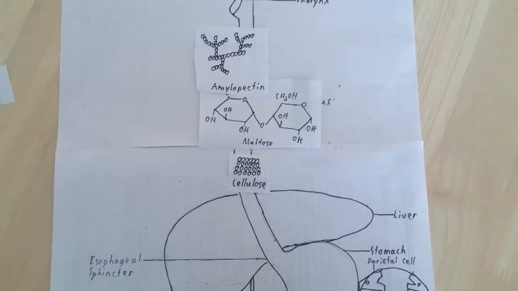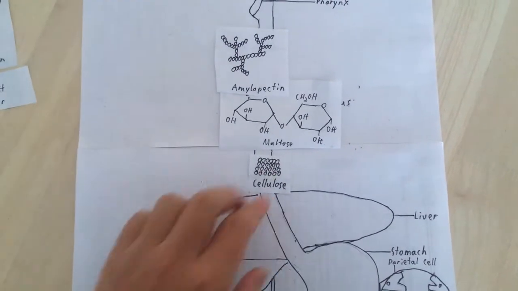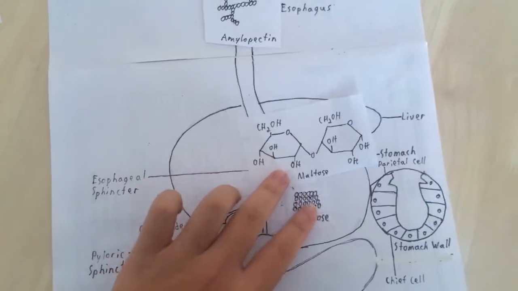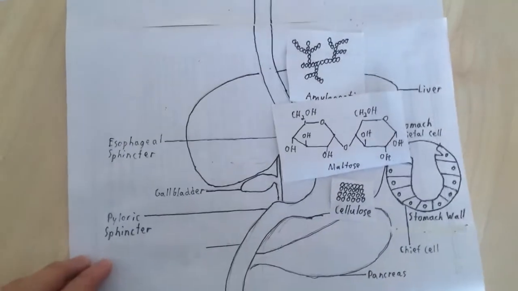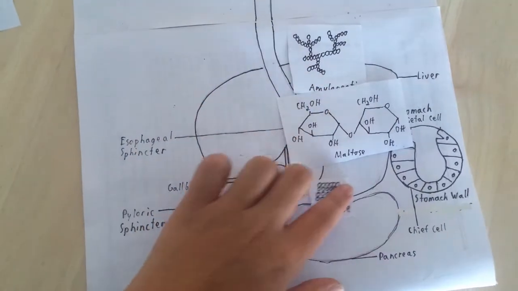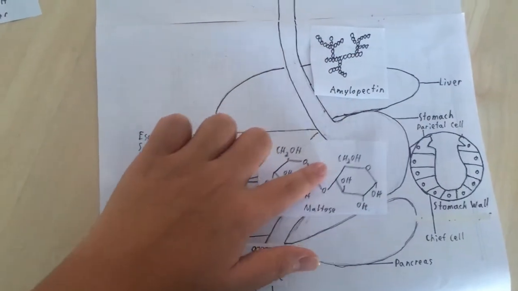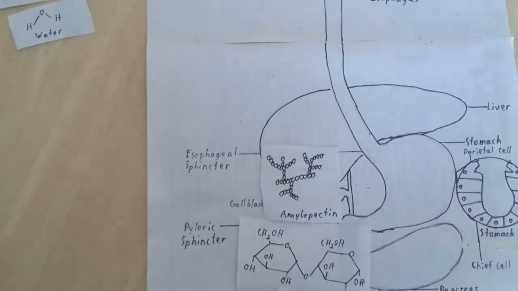After the macromolecules travel to the stomach through the esophagus by a process called peristalsis, which is the continuous contraction of muscles to move food. The entrance of the stomach is known as the esophageal sphincter. However, carbohydrates are not digested in the stomach, so they exit the stomach through the pyloric sphincter and into the small intestine, where most digestion occurs.